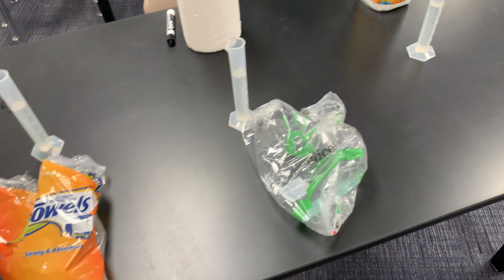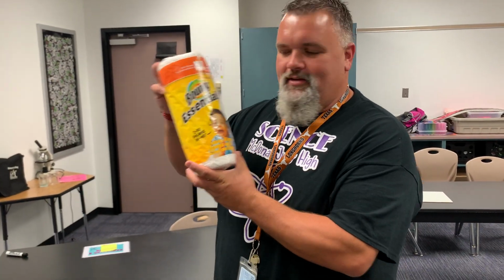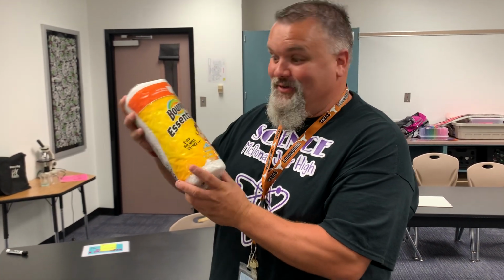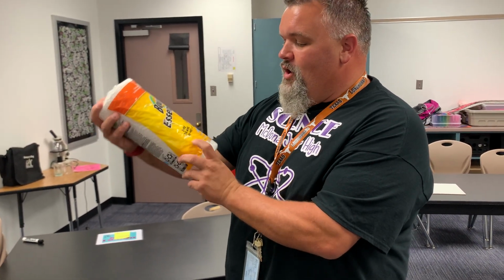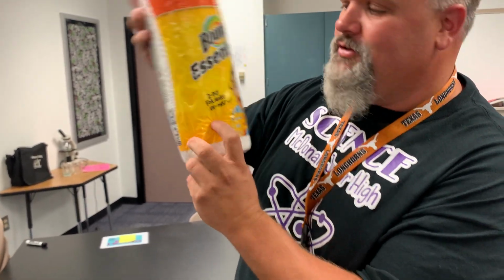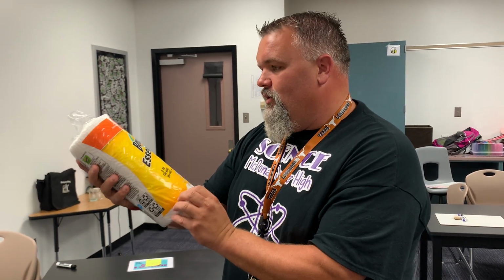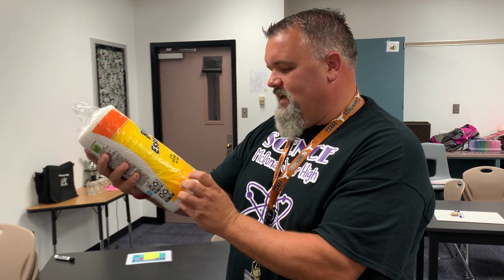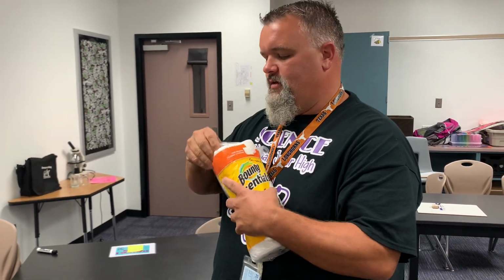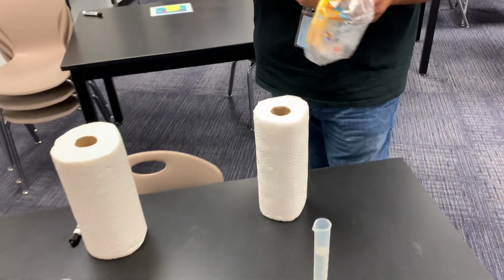And our final one, the Bounty. Quicker picker upper Bounty. Essential, the quicker picker upper. Yeah, that is true. So these are 2-ply for more uh-ohs. So when you make a mistake, they clean up better. They claim. So that's it. Full sheets. So that's our third type. So we're going to go ahead and take it off. Have that right there. That is our third one.